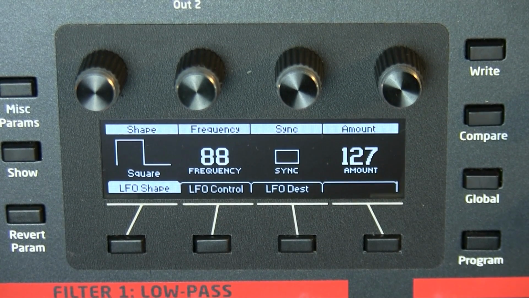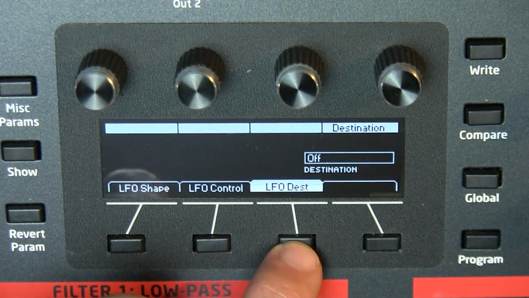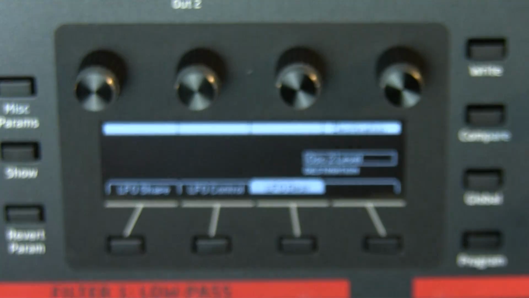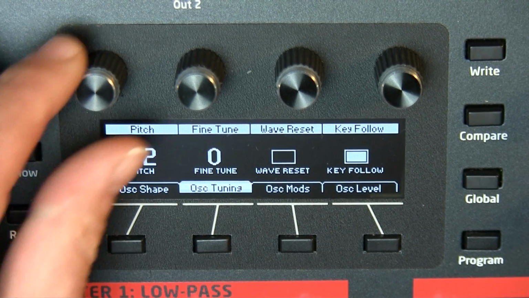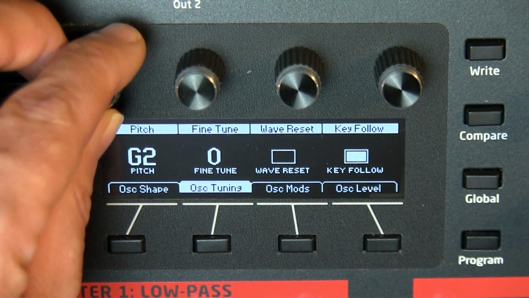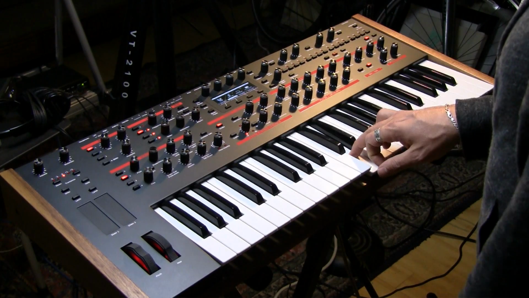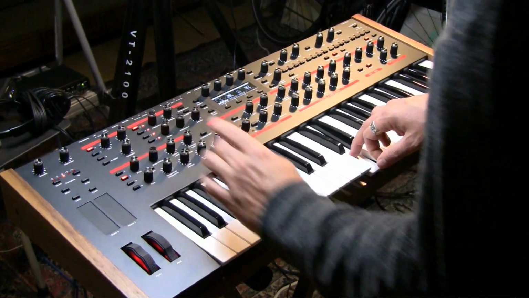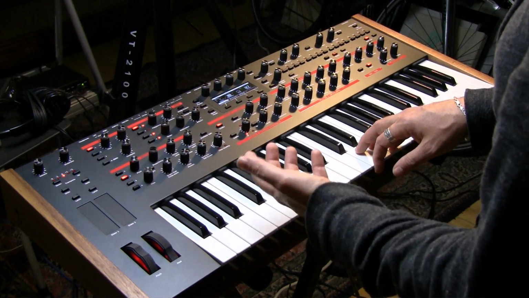Okay. We're going to direct low frequency oscillator 2 to the level of oscillator 2. And we're going to change oscillator 2's pitch so that we can distinguish it from oscillator 1. So here we go. What happens? They are in time with each other.